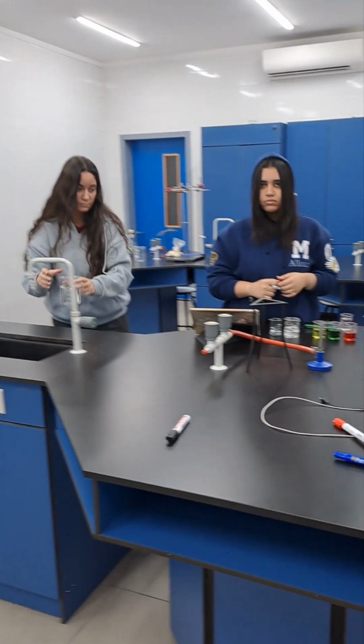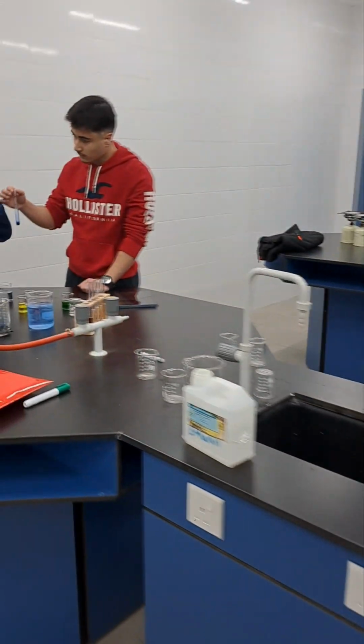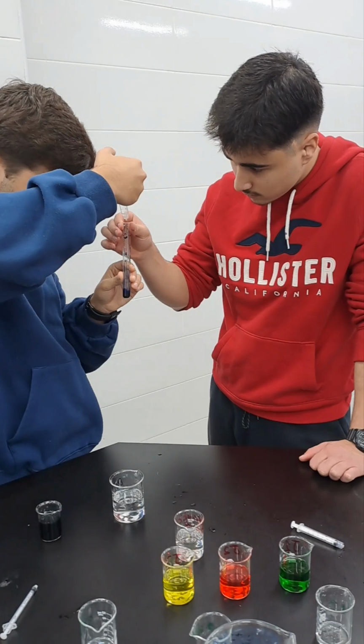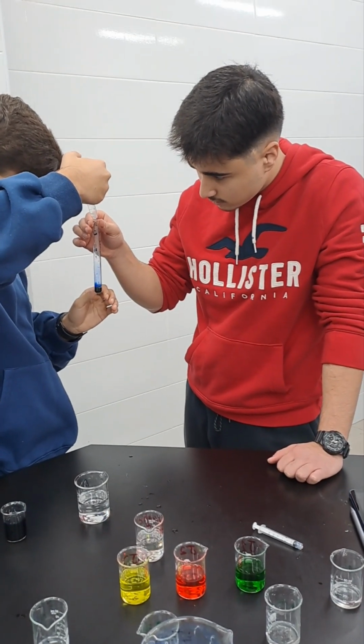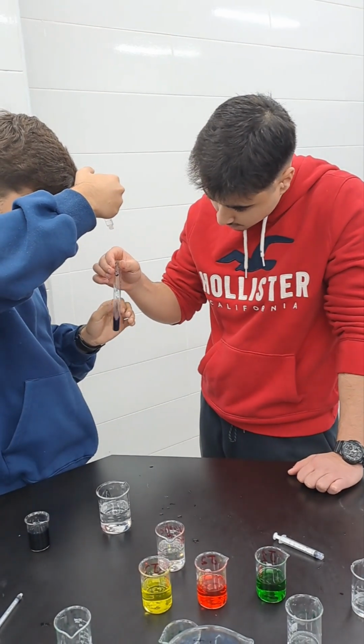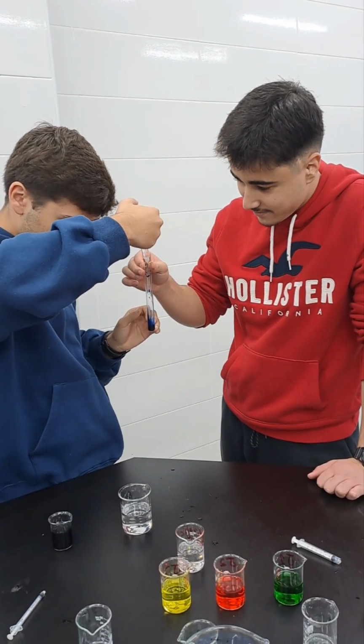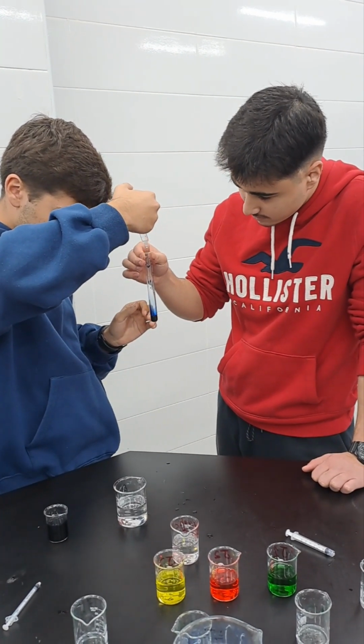Now it is time for our students to see how the color changes after they do the titration. Here is a test tube. You drop, you make it 1 by 1. No, this is wrong. You need to add 1 drop at a time. You don't need to add more than needed. This is a source of error. You need to think about it.